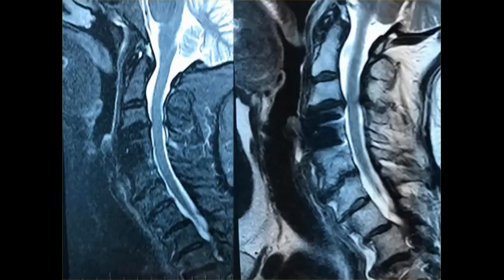So decompress it, anterior, posterior. I picked anterior because anterior hurts less, so it's less morbid, and it's easier to recover from. Posterior is just more painful, and I think the pressure is more anterior than posterior. The pressure is from the disc, not the backside. So I think for her it's simpler, easier, just better to go anterior.